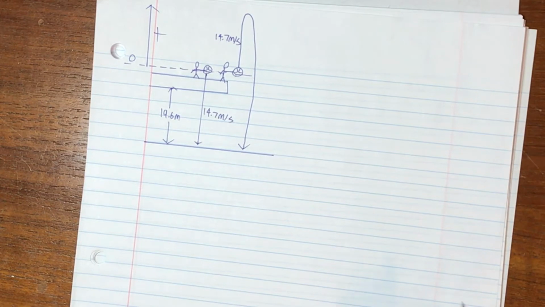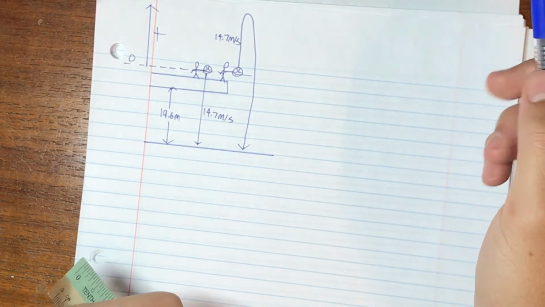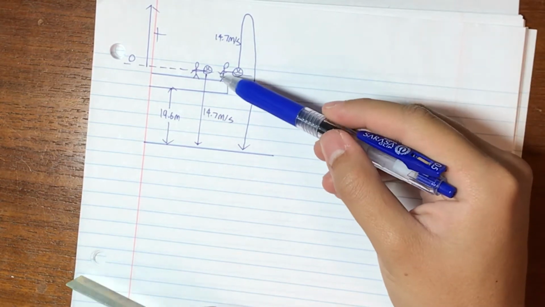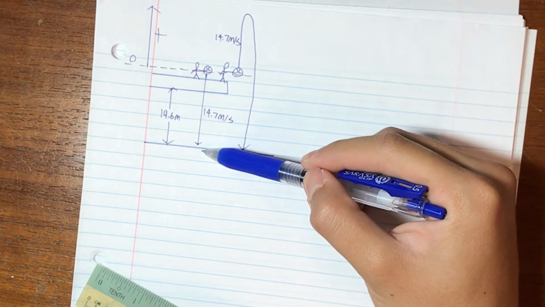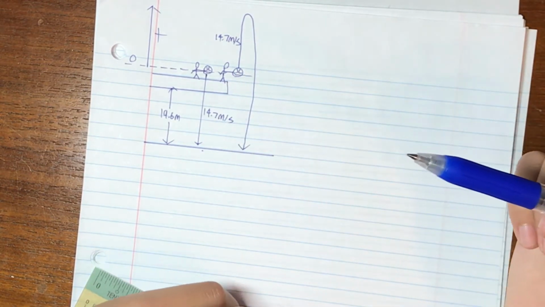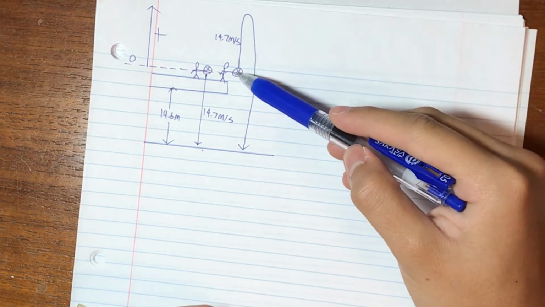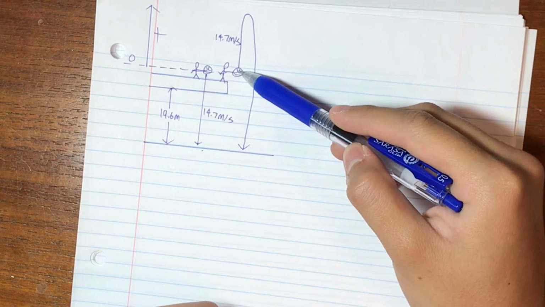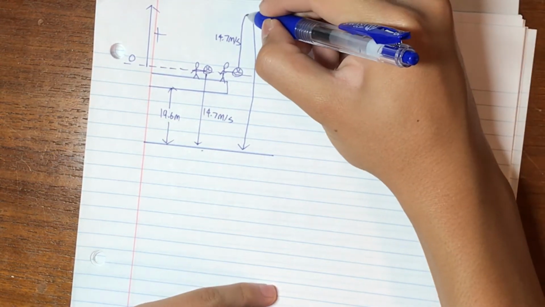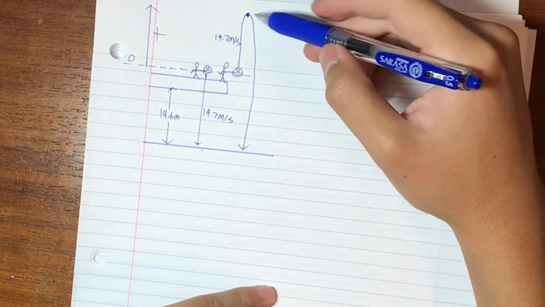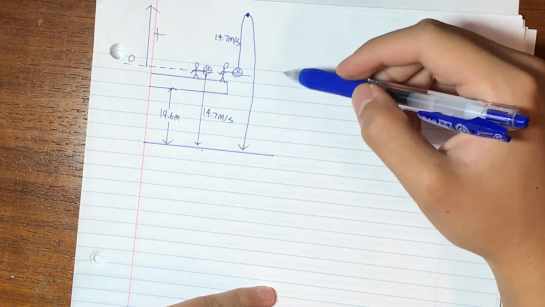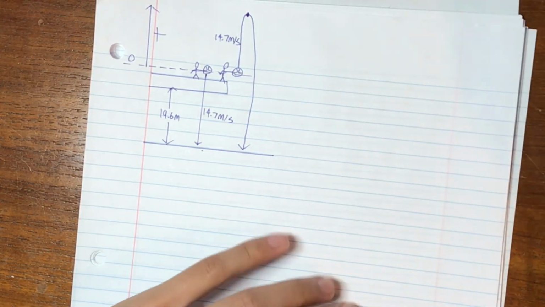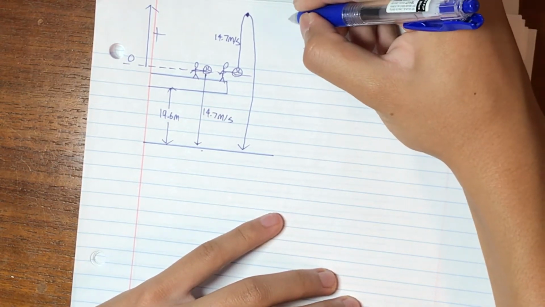So in order to find the difference in the two balls' time in the air, I'm going to need to find how long the ball was in the air from here to here, and then find how long the ball was in the air for the second ball. But in order to do that, I'm going to need to find the time from here to the top where it reaches its max height, and then from its max height to the bottom. So later I'm going to have to do two calculations. But first, let's do this. So let's start with ball 1.